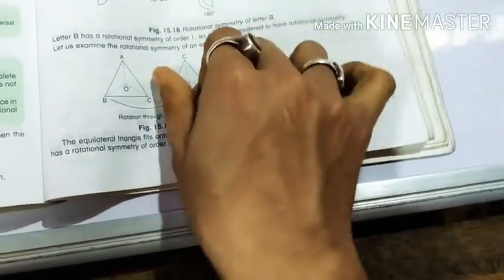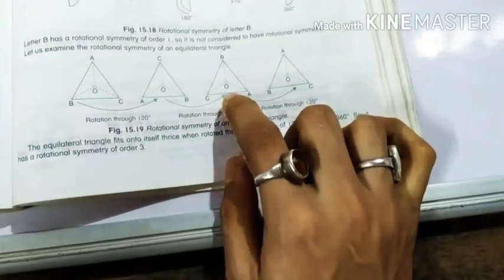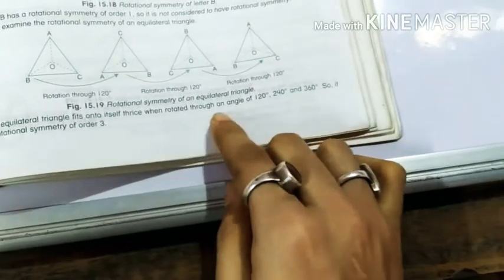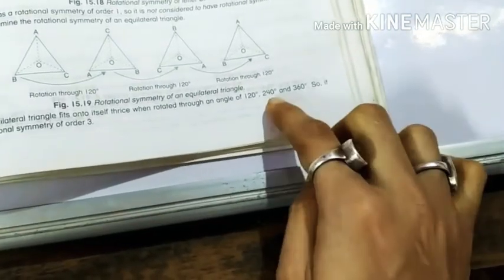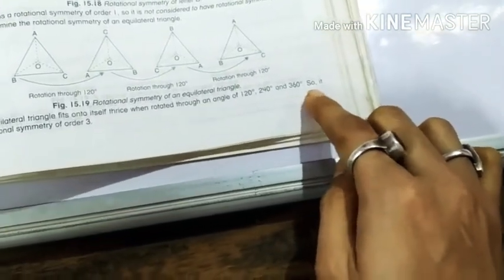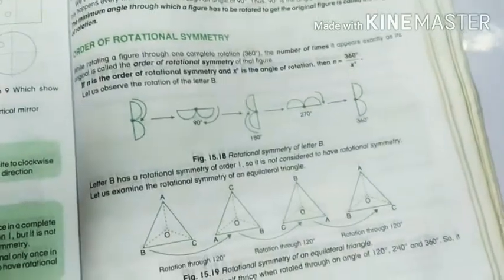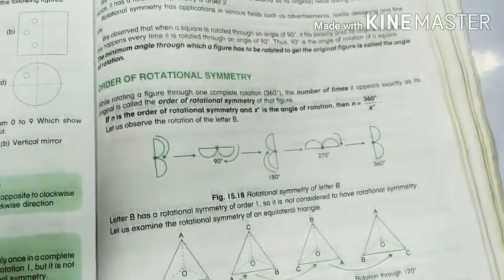You rotate 120 degrees, you get this, which looks exactly as its original. This is 1. Again you rotate 120 degrees, you get this one. This is 2. Again you rotate it by 120 degrees, you get this, which looks exactly as its original. So the equilateral triangle fits onto itself thrice when rotated through an angle of 120 degrees, 240 degrees and 360 degrees. So it has a rotational symmetry of order 3.